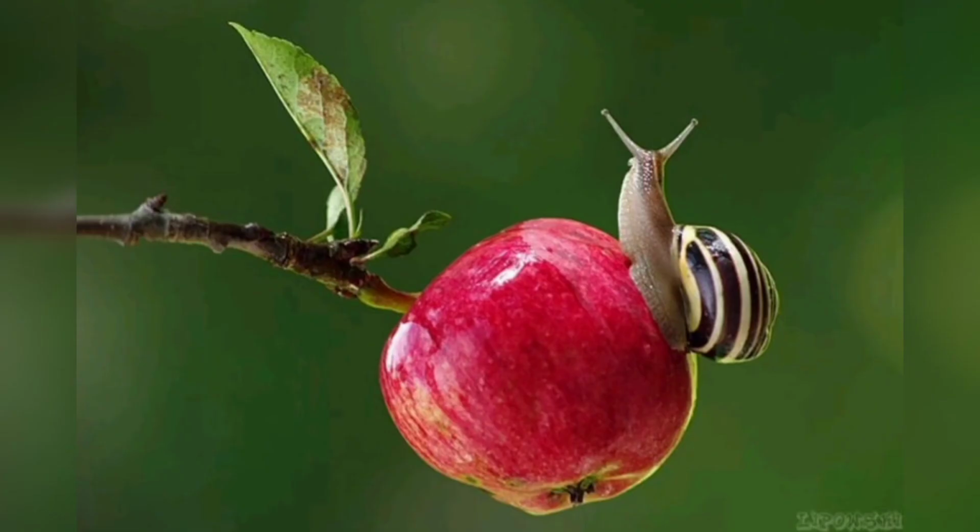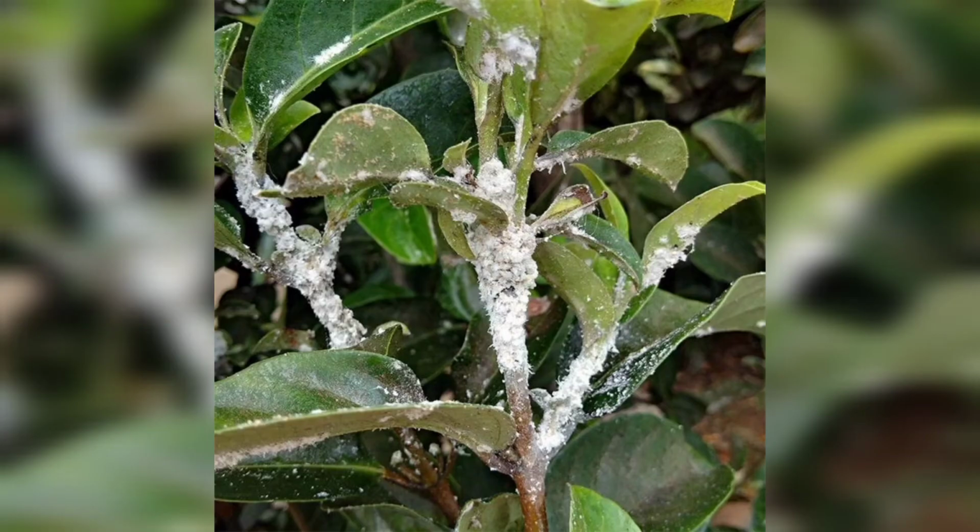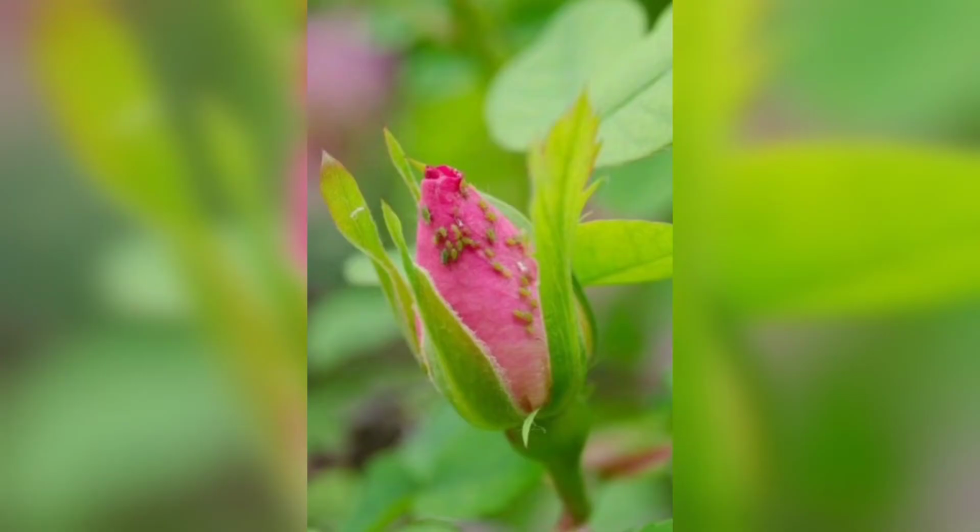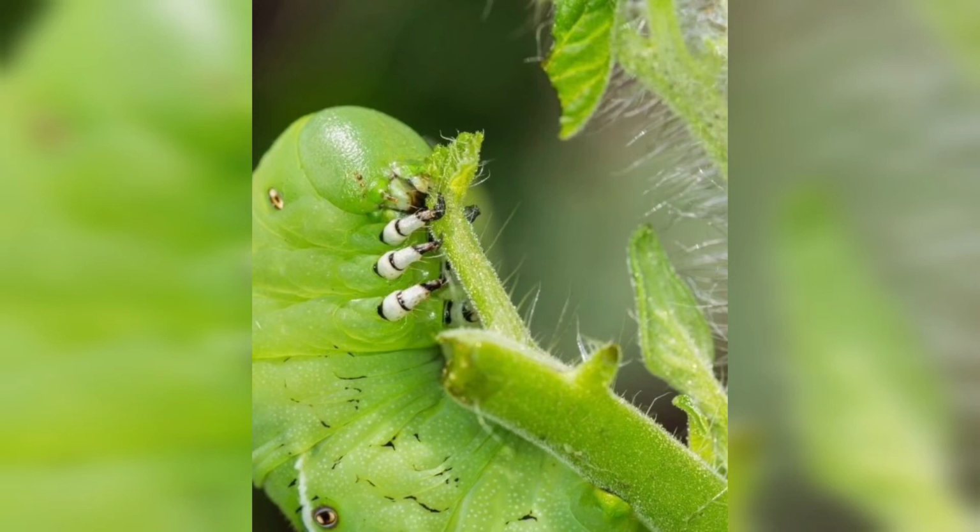Spider mites. Spider mites are little arachnids that pierce plant cells to feed on the sap. They are challenging to spot without a magnifying glass, yet they can seriously harm plants. Plant decline and yellowing leaves are symptoms of spider mite infestation.